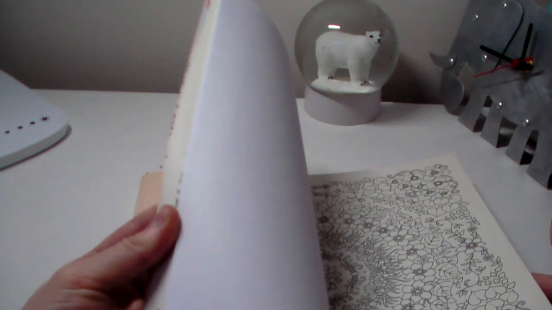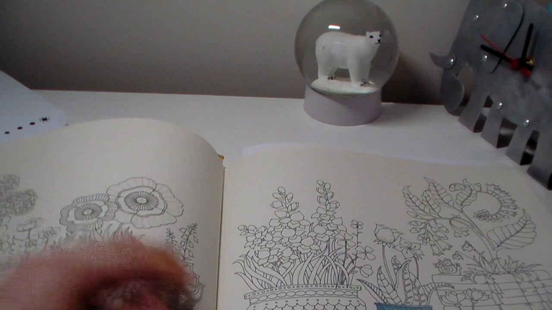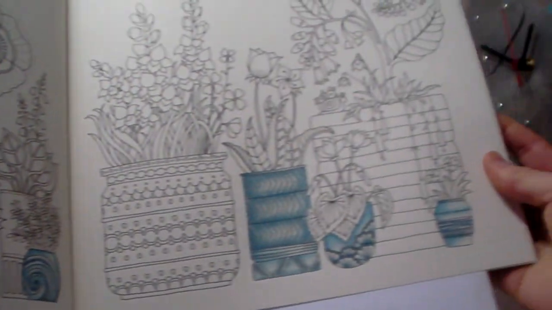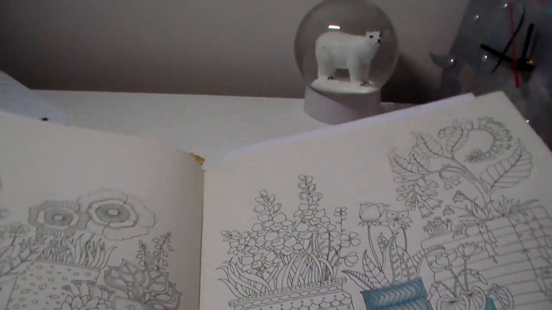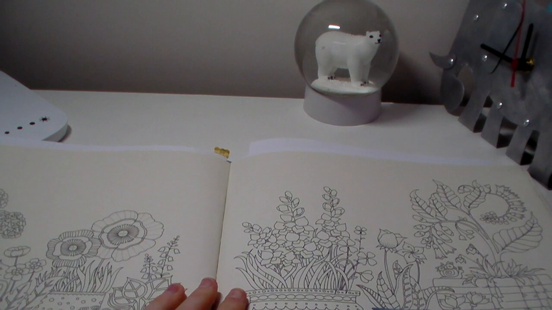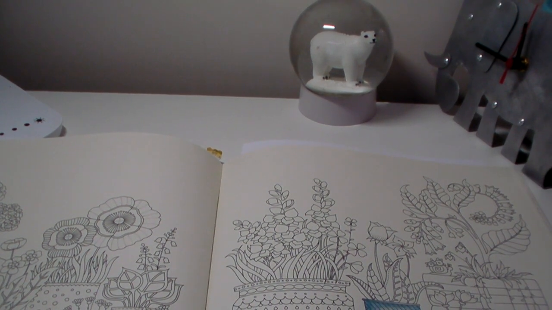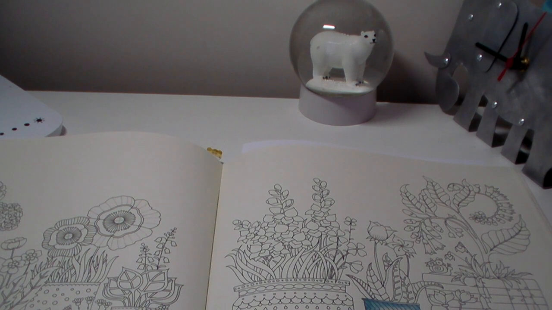But the first part today, I'm going to explain how I would colour a certain flower or flowers in the same colour. So as you can see, I've just done some of these plant pots here. So what I would do is a number of different things.